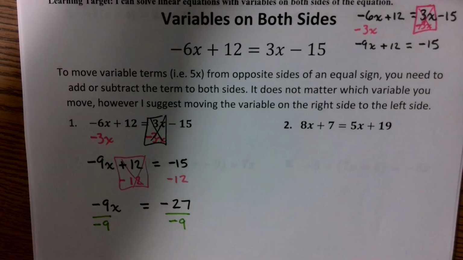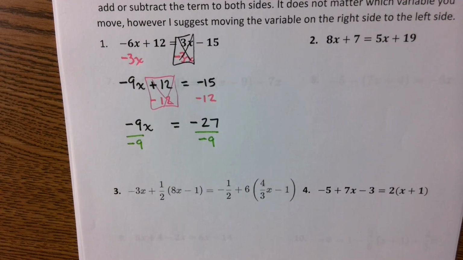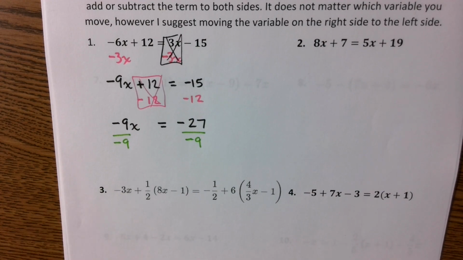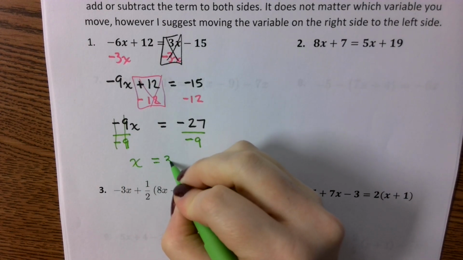I'm trying to get you guys used to the idea that division is just a fraction bar. Because when you get into your Delta Math, sometimes your answer is just going to stay a fraction. So if you set your division problem up as a fraction to begin with, it makes it a lot easier when you're simplifying. So x is going to wind up equaling a positive 3.